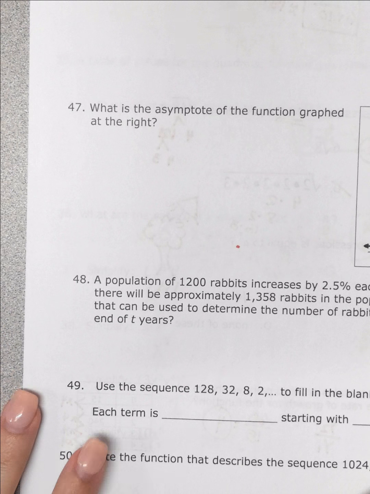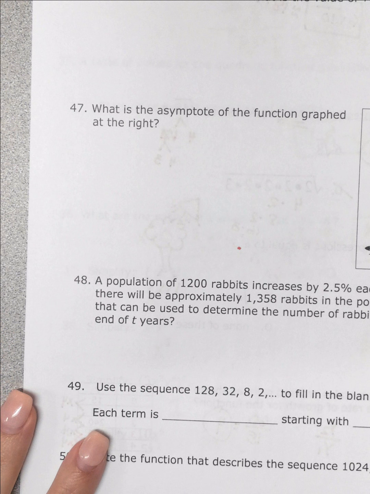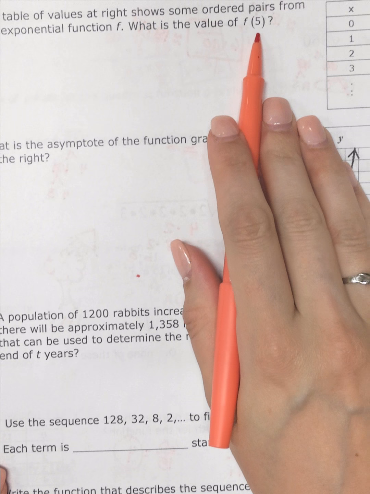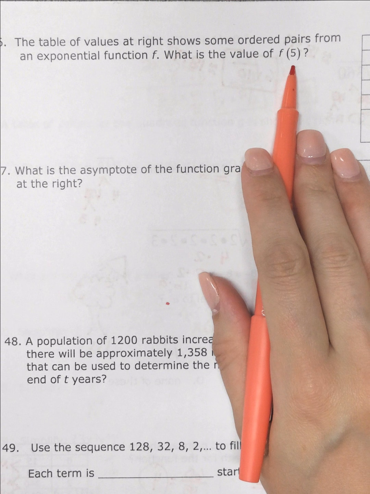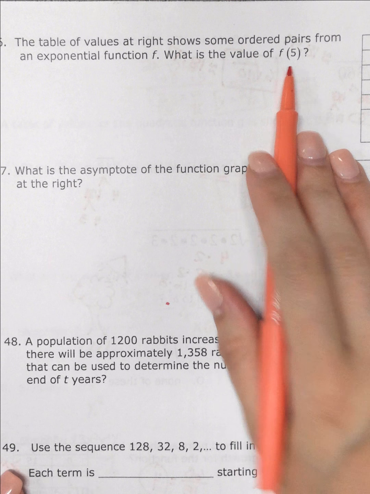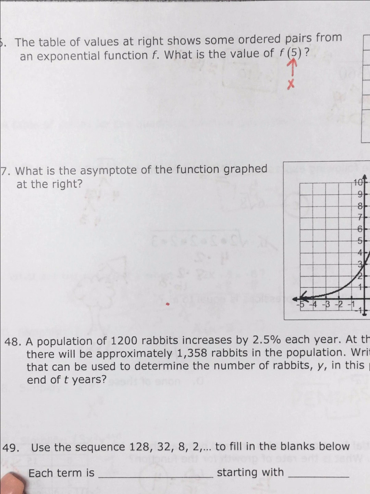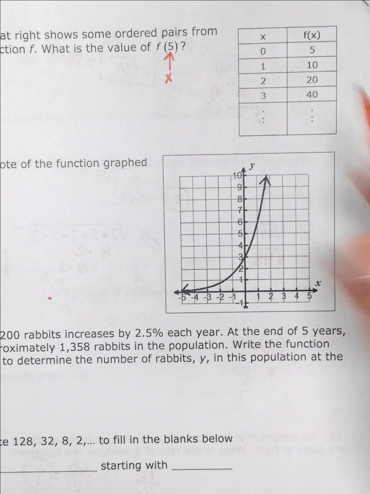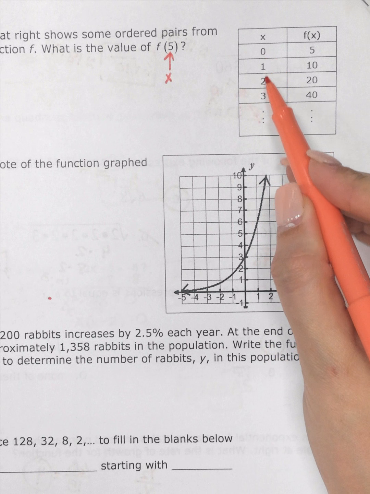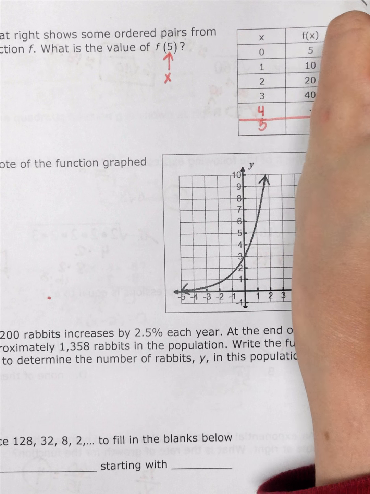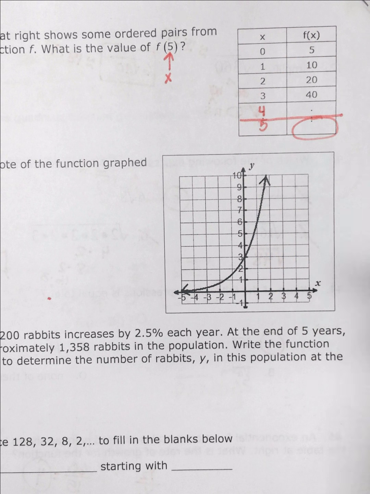The table of values at the right shows some ordered pairs from an exponential function. What is the value of f of 5? So 5 is the x because it's inside the parentheses. Remember your little arm motions. So I'm looking for where x is 5. 0, 1, 2, 3. So there would be a 4 and then there would be a 5. And this is what I want right here.